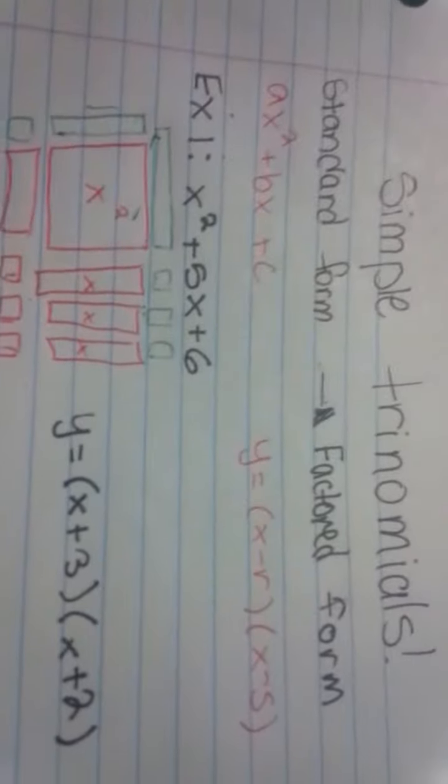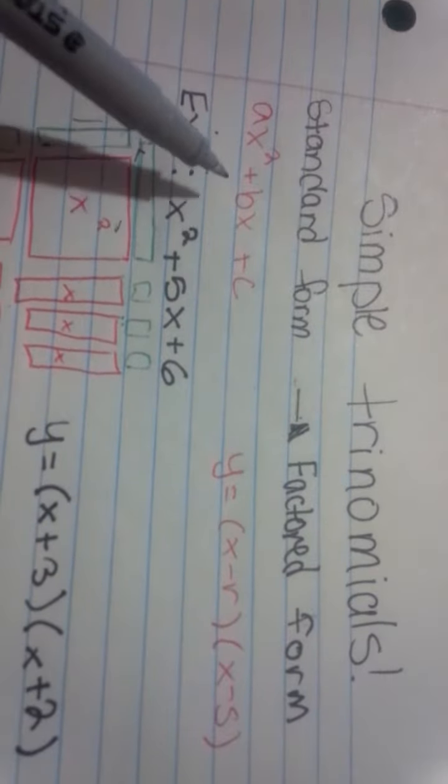So let's refresh and recap what we learned. We learned that simple trinomials is basically changing an equation which is in standard form to an equation in factored form. But remember, this equation is the same as this equation. They're both the same. There's nothing different. It's just written in a different method, but they're both the same.